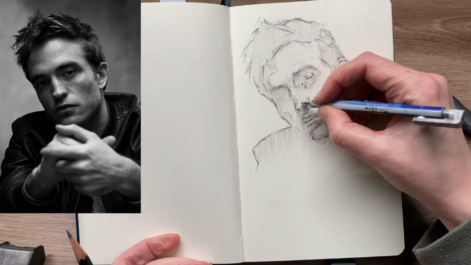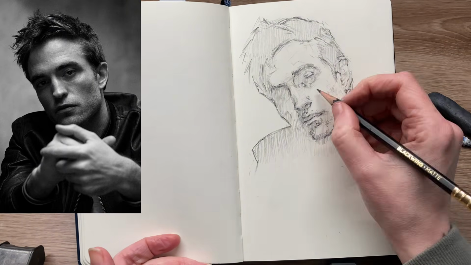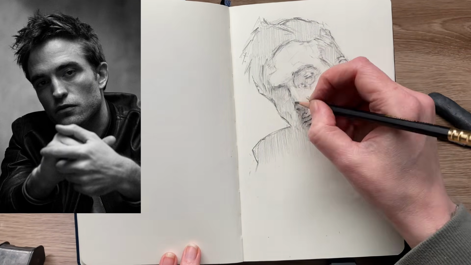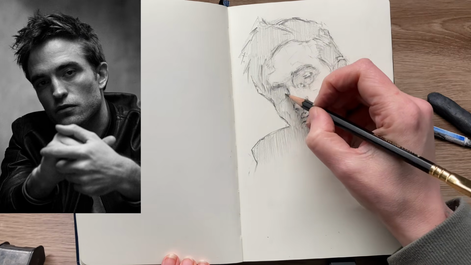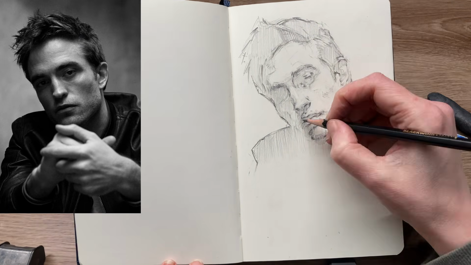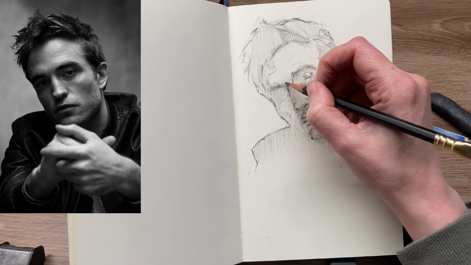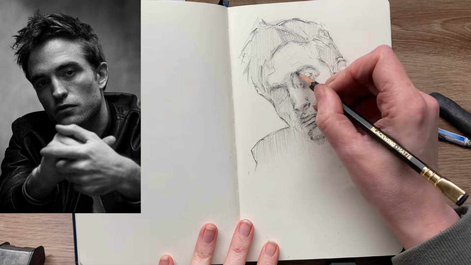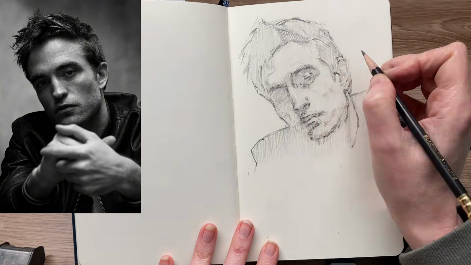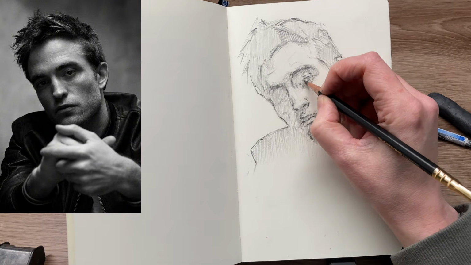I do like drawing guys because I find that things like facial hair, and they generally have a more pronounced bone structure, so it just makes it a little bit easier for me to draw them and have an accurate likeness, which is why I think I tend towards drawing guys more than women. So yeah, there's more details and more things to hold on to in your drawing.